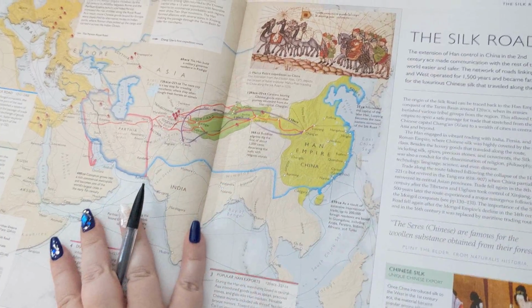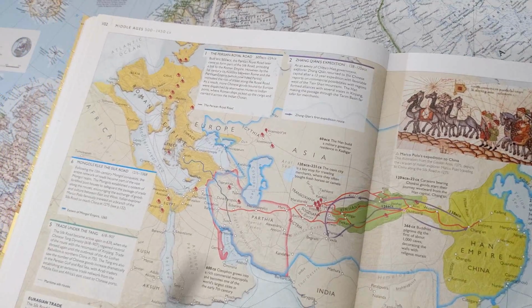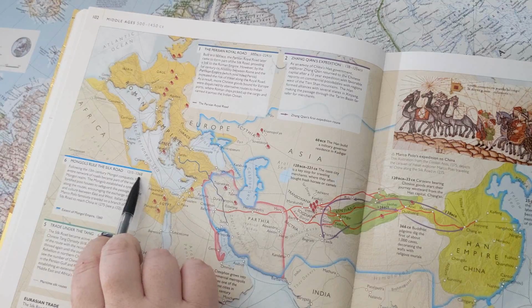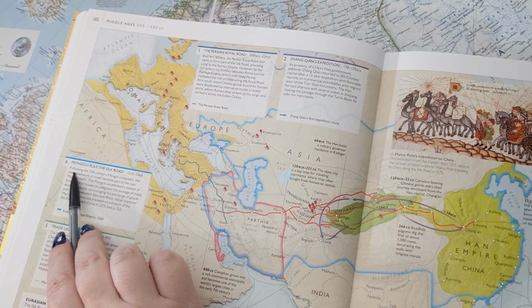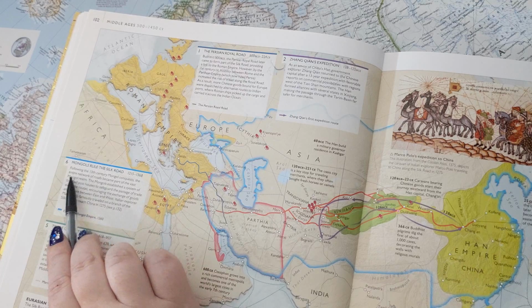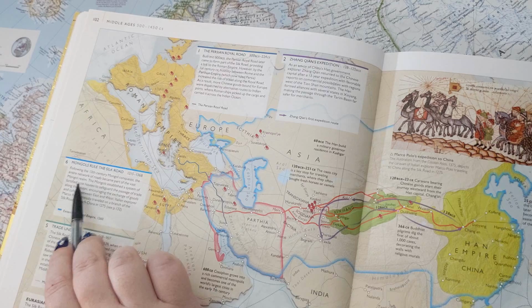Let's see the last box over here, and then we'll read all the little spots on the map. It says Mongols rule the Silk Road, 1215 to 1368. Following the 13th century Mongol conquests, the entire network of roads became part of the vast Mongol realm.